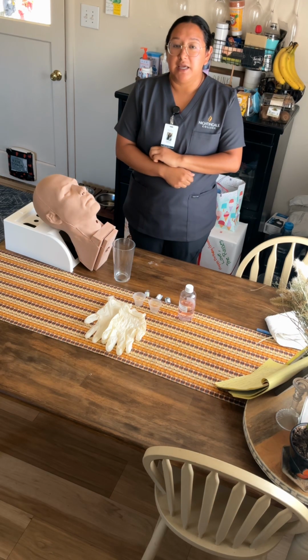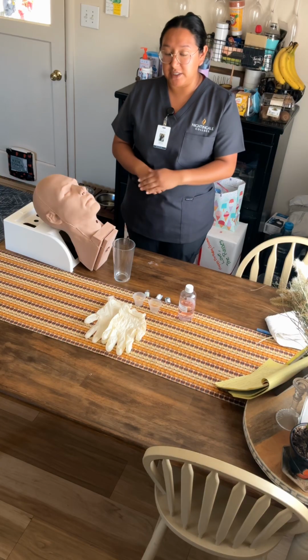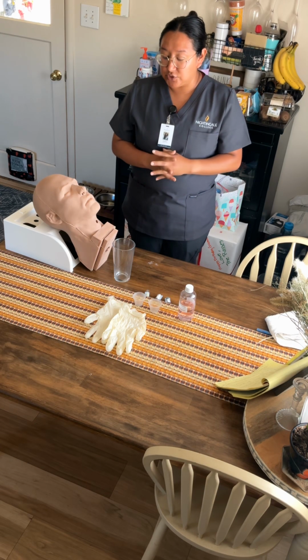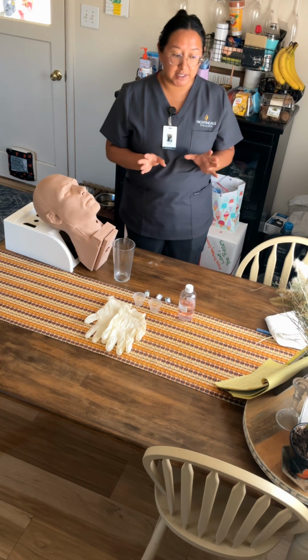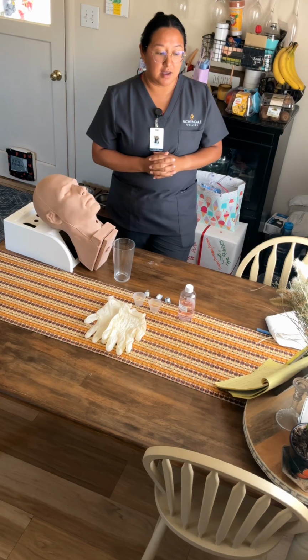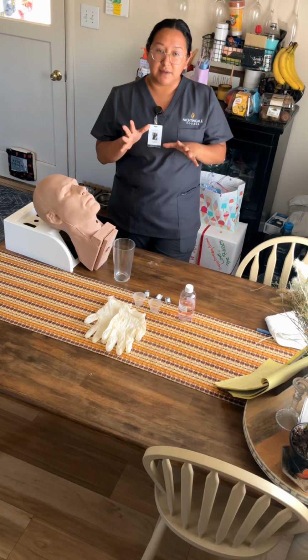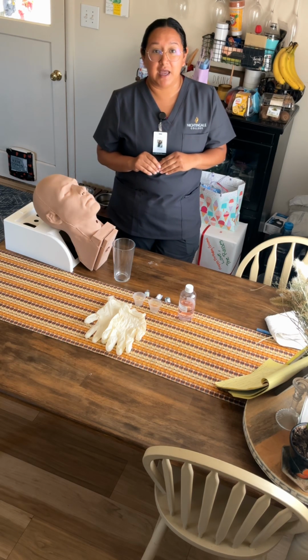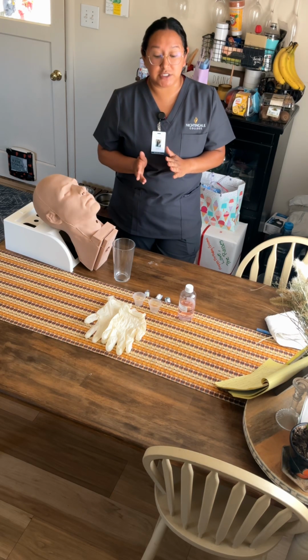I will go ahead and verify the patient's first and last name and date of birth, as well as check their wrist. All that looks correct. I'm here today to give you your medications, and I'll explain to the patient what's going on. I asked them if they have any allergies. They do not have any allergies.